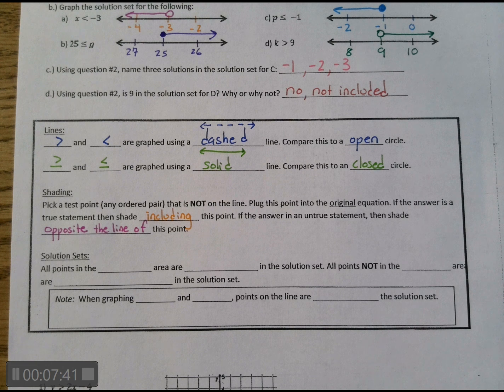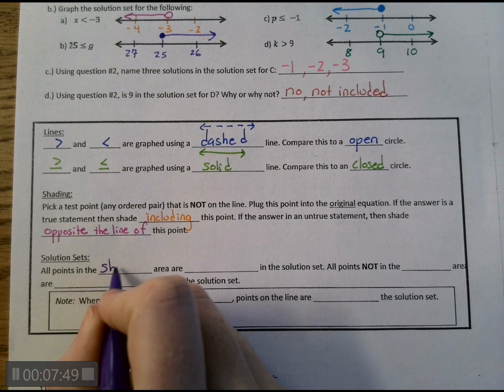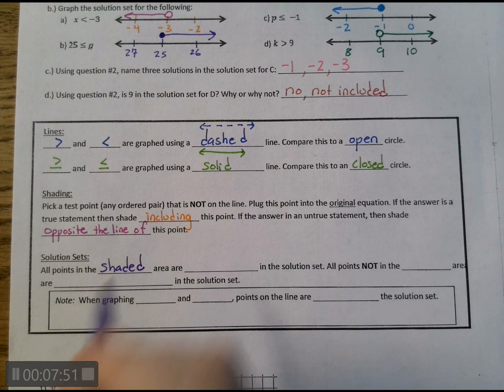Okay? Alrighty. And your solution sets. These are all of the points in your shaded area, and they are included in your solution set.